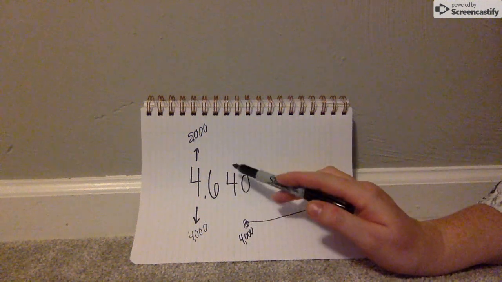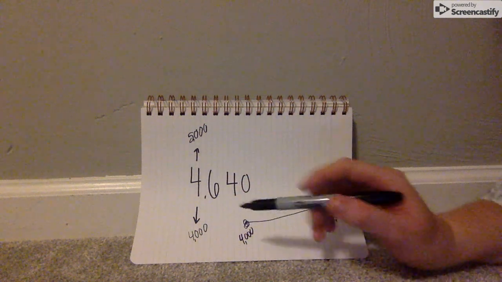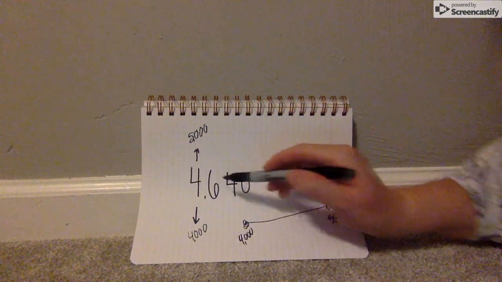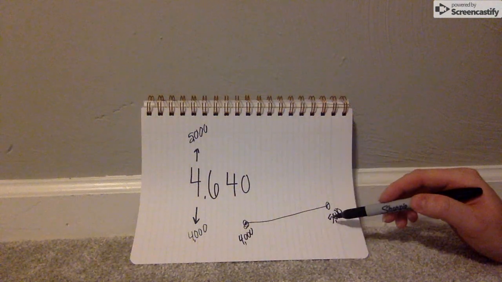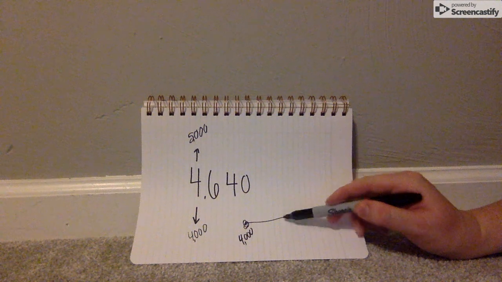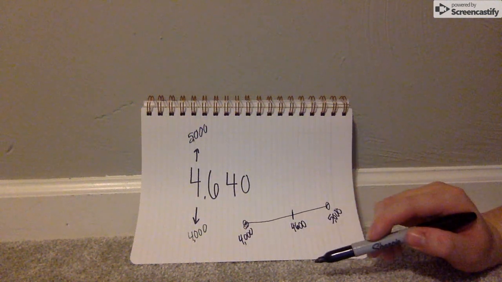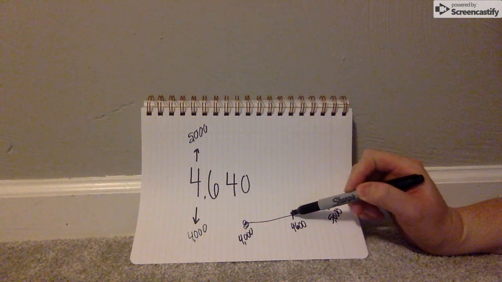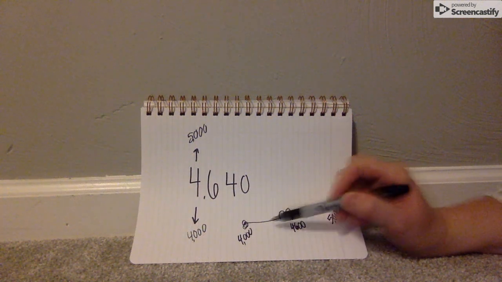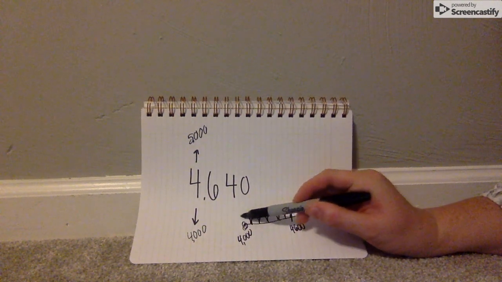I'm not going to worry about the 4 tens or 0 ones because those don't help me when I'm trying to figure out what the closest thousand is. I'm only going to worry about the 600 right here. So I need to figure out where 4,600 would fall. I know that 4,500 would be about in the middle, so I'm going to put 4,600 about right here. And I'm going to count by hundreds. I always like to go back first. That's 4,600, 4,500, 4,400, 4,300, 4,200, 4,100, 4,000.